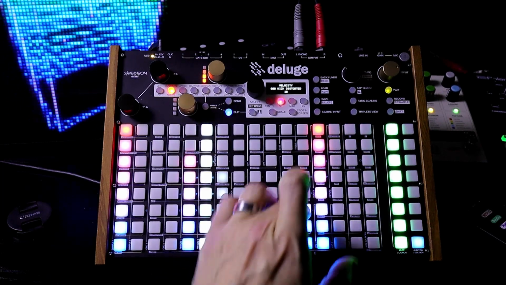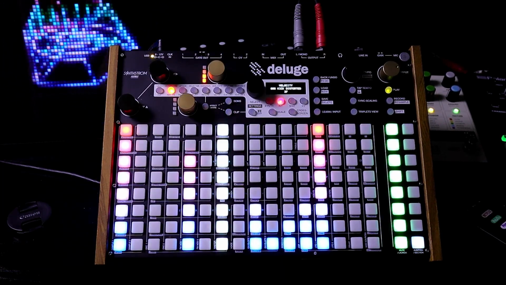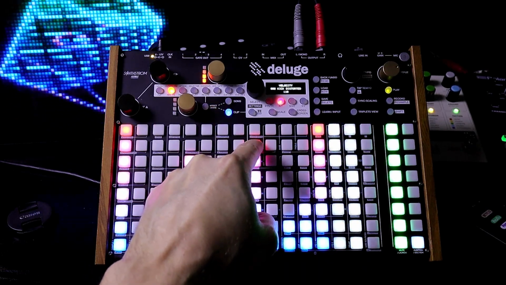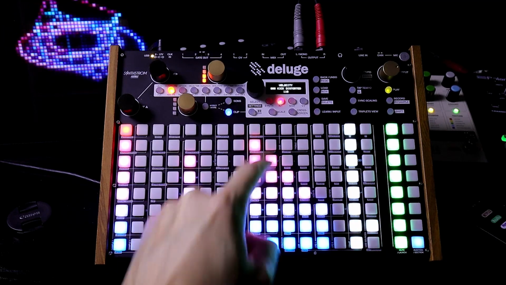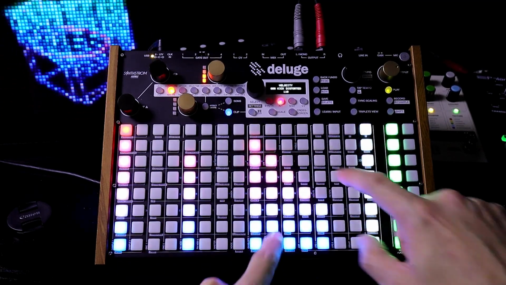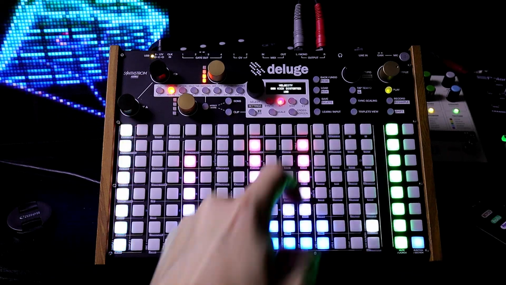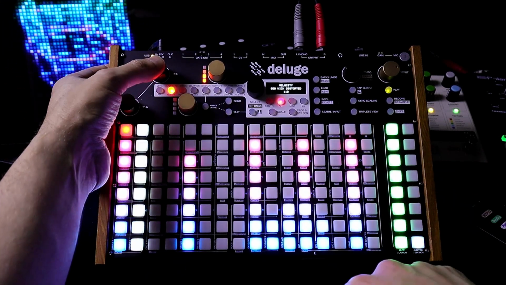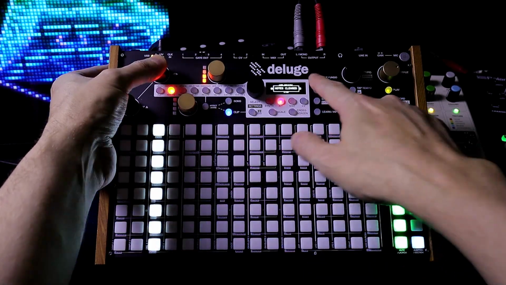So I can also make it ramp up. If I wanted all of these to be a ramp, just hold the first velocity pad and then the last, and it'll make a ramp in between. Let's clear it. Push left, right knob, back.